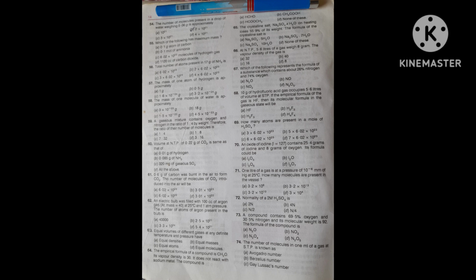First I will solve it, then I will tell you the answer. 26% nitrogen and 74% oxygen is there. Actually you have to solve for all. In N2O, how much nitrogen and oxygen is there, that you have to calculate.